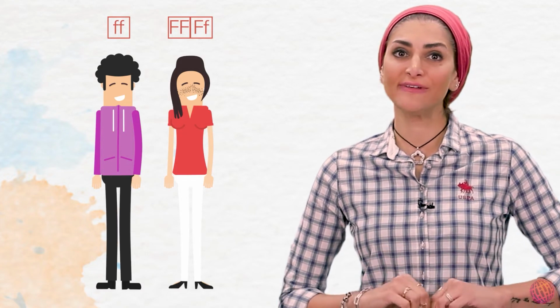Since all their children have freckles, this means that Lara did not have the recessive allele. This means that the only possibility for her is to be homozygous dominant, F capital F capital. The expected genotype for their children is heterozygous, F capital F small.